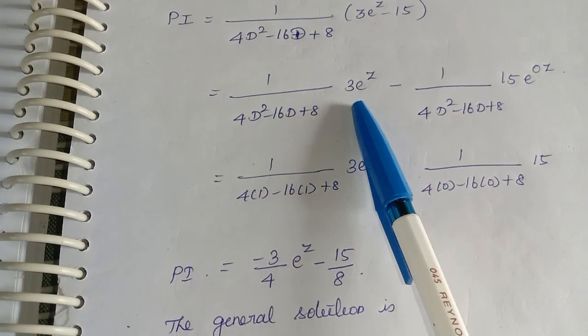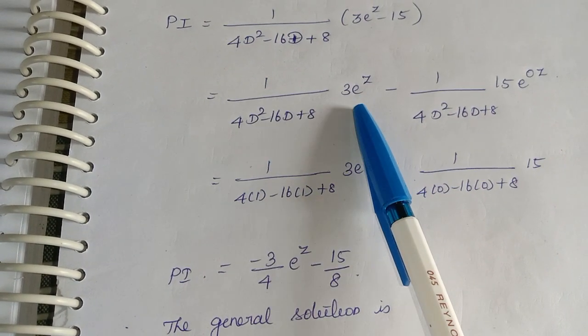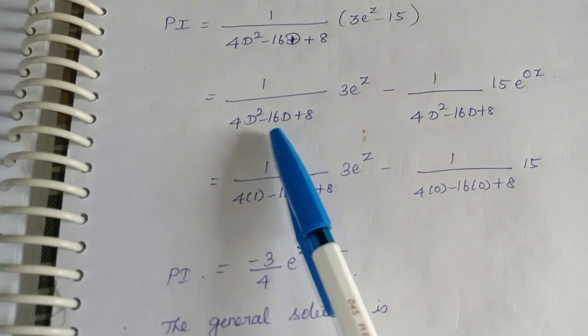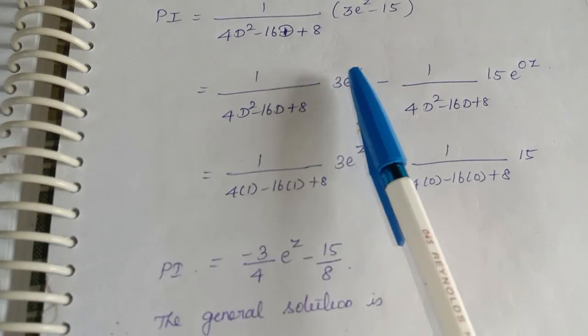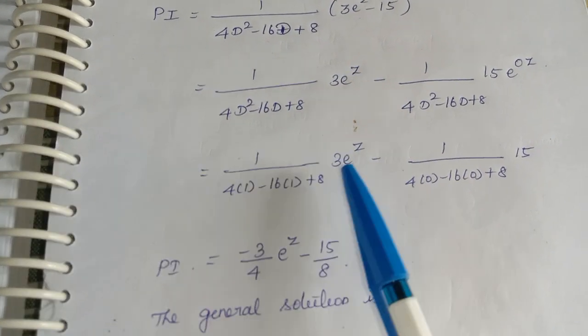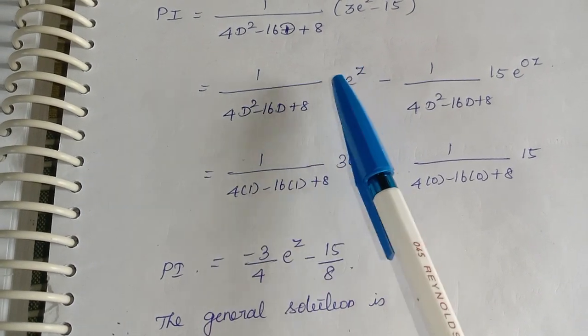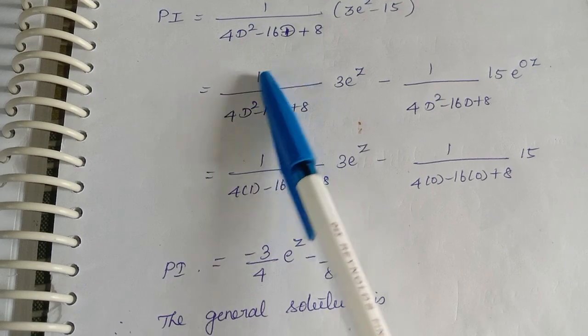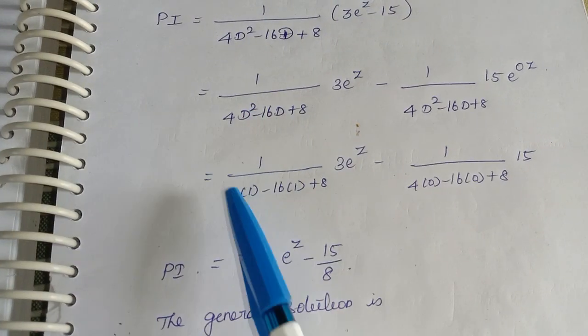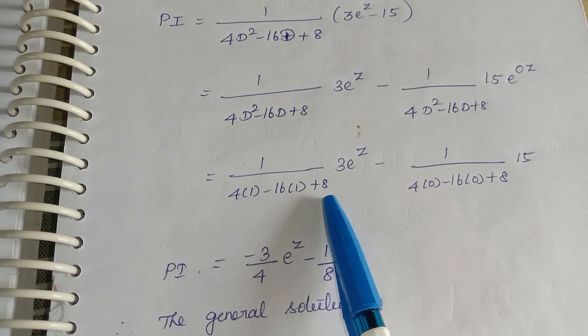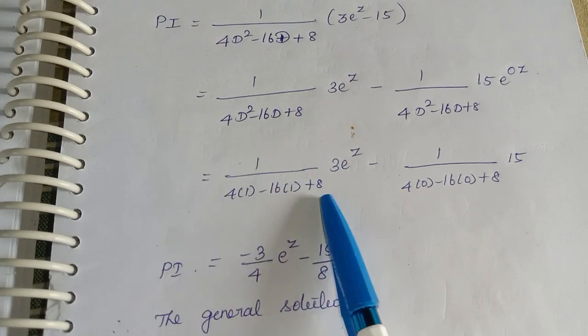When you have the right-hand side as e^(αz), you have to replace D by α, that is the coefficient of z. Here the coefficient of z is 1, since it is 3e^z only. So in this part, replace D by 1: 4 into 1 minus 16 into 1 plus 8, into 3e^z. So this part is over.